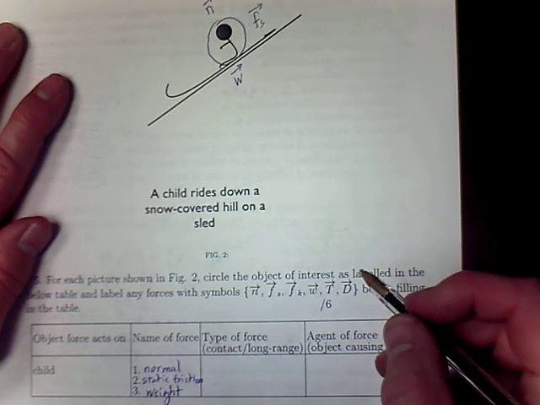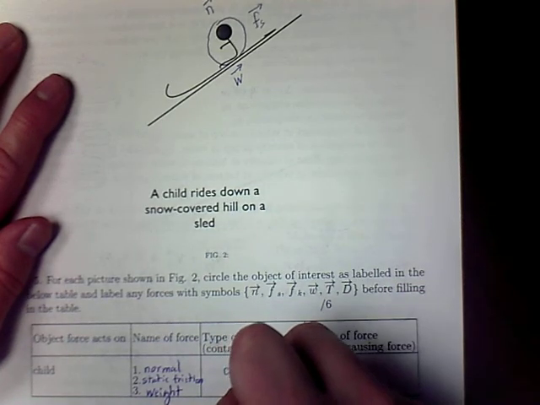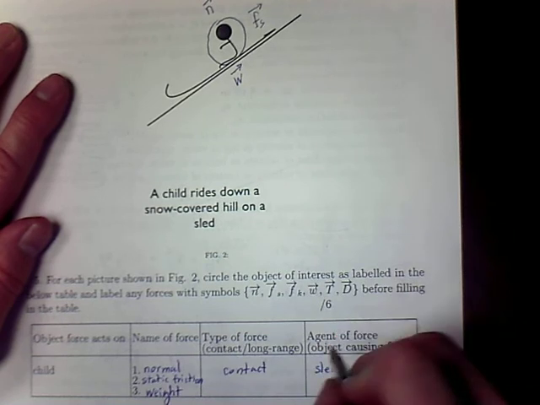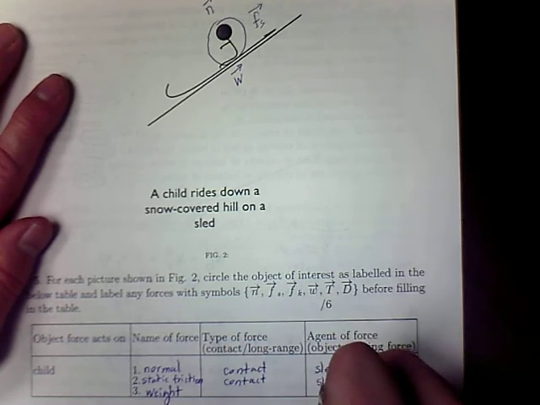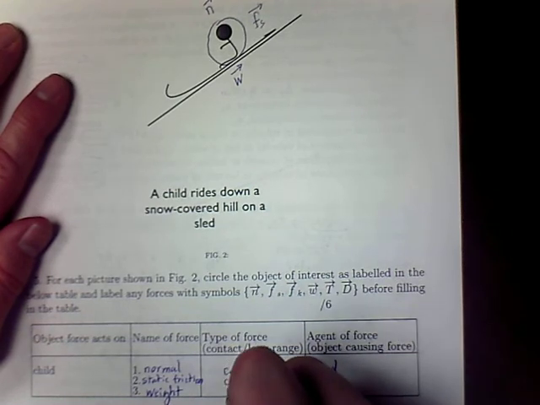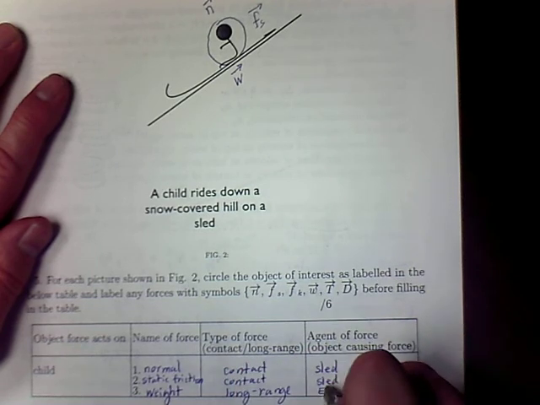The normal force is a contact force. And the agent of the force is the sled. The static friction is another contact force, also an interaction between the sled and the child. And the weight is a long-range force. And that's between the earth and the child.